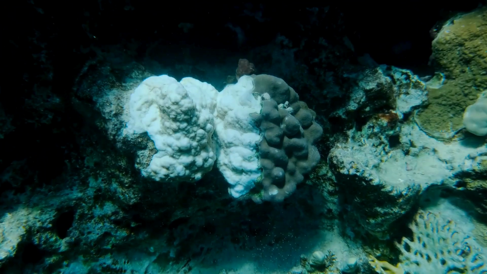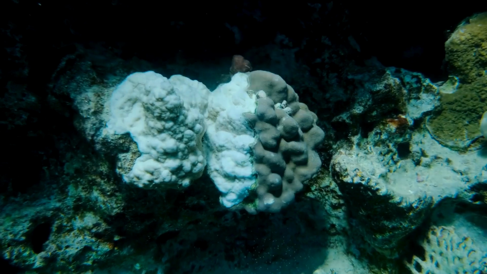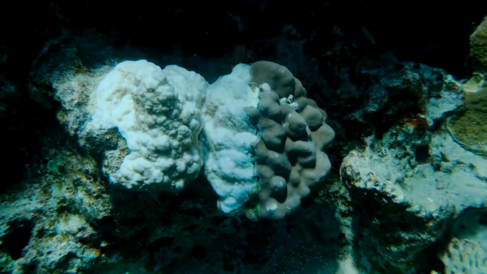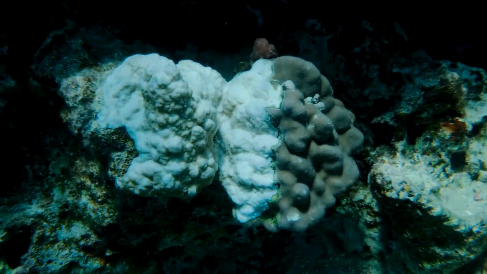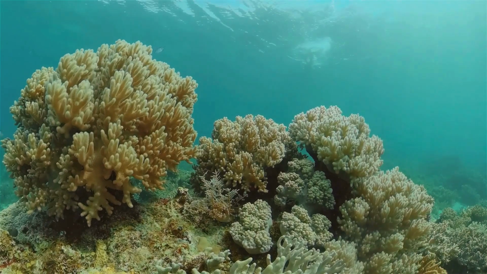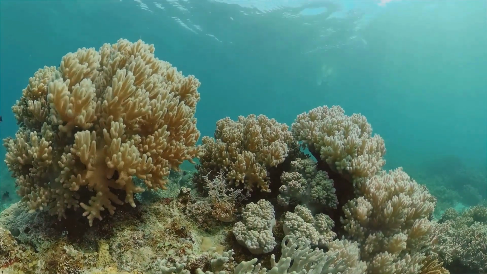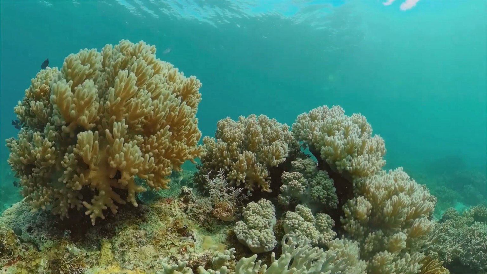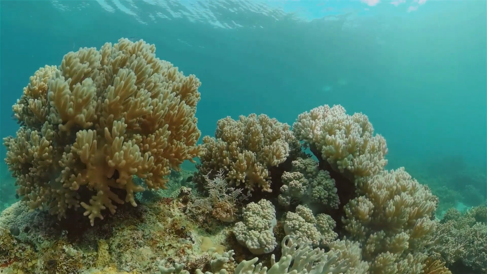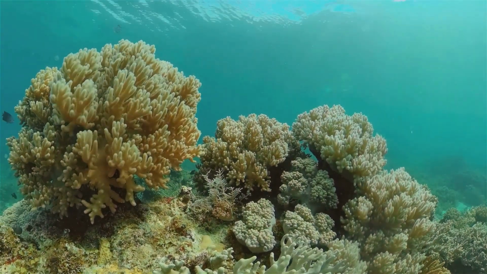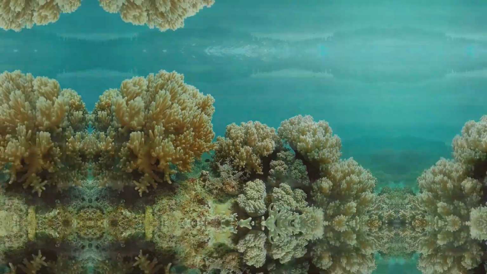Climate change is also having a profound impact on the oceans. Rising sea temperatures are causing coral bleaching, where corals expel the symbiotic algae that give them their color and nutrients. This weakens the corals, making them more susceptible to disease. Additionally, the melting of polar ice caps is contributing to sea level rise, threatening coastal communities and ecosystems.